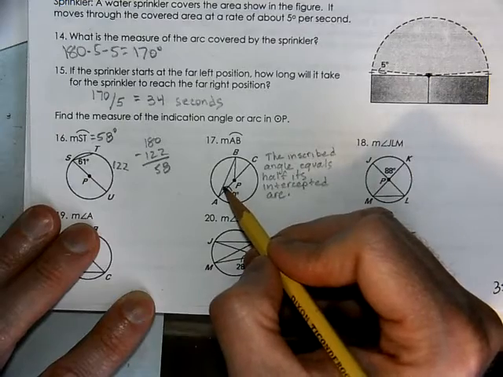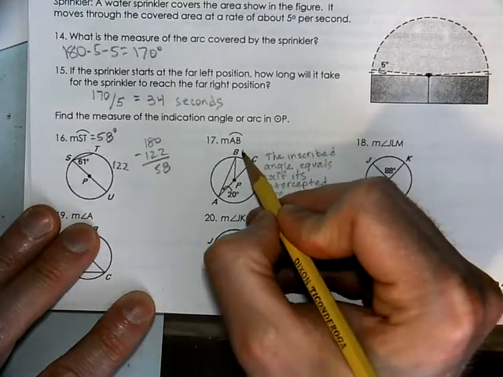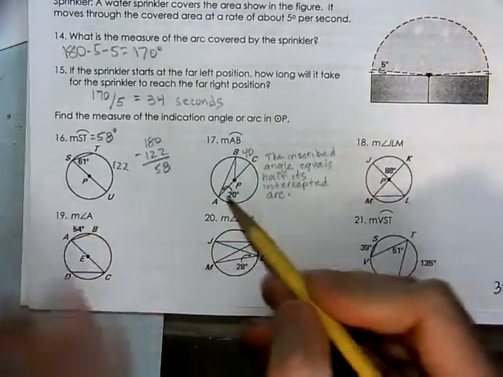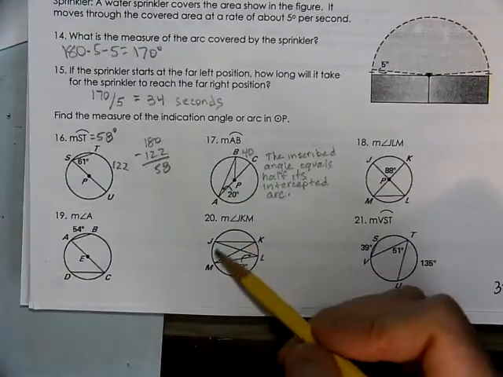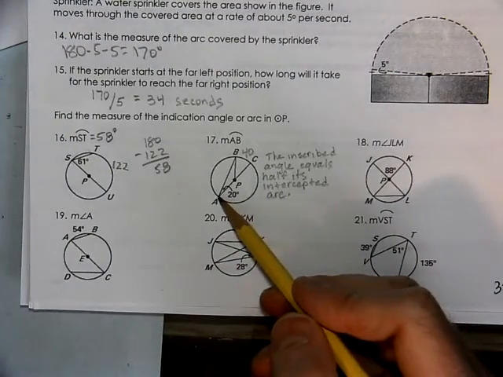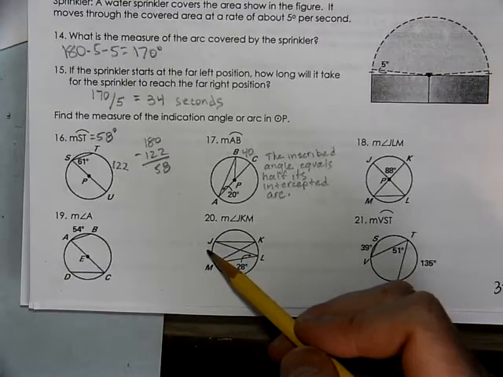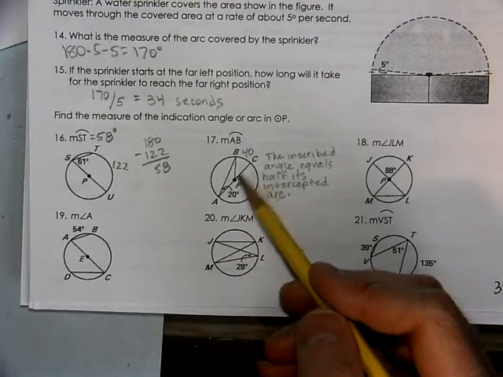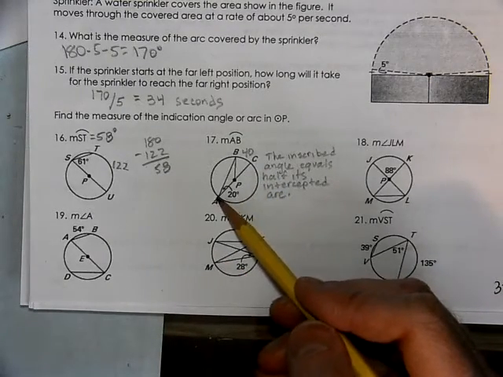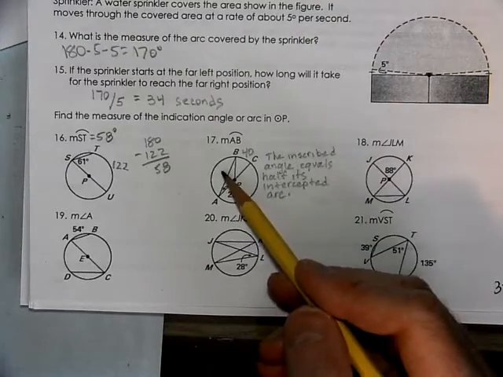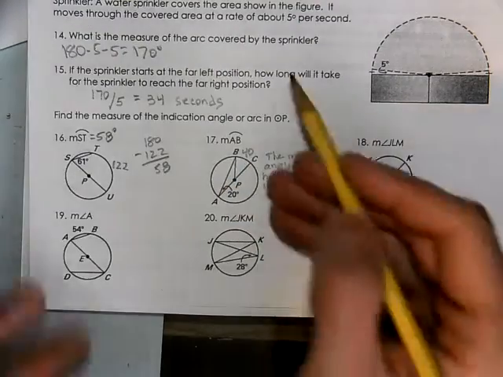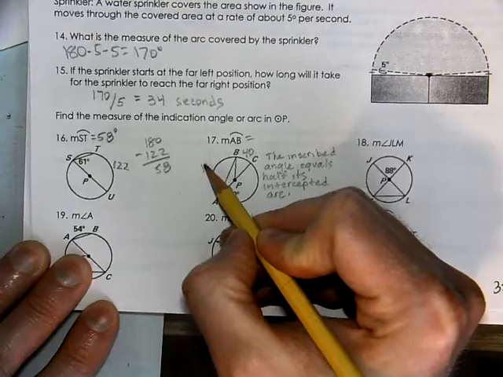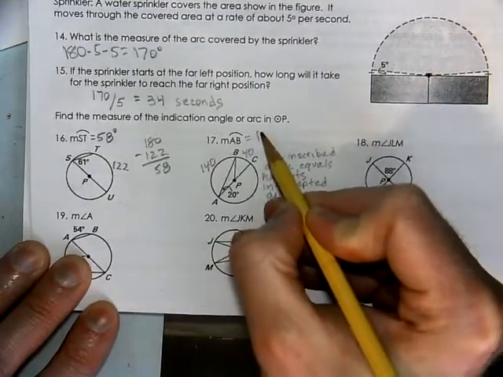So, in other words, you take the angle and you times it by 2. The angle is half the arc. So if the angle is 20, the arc is 40. And again, we have a diameter. It goes through the center, it goes straight through. So 180 minus the 40 leaves you with 140.